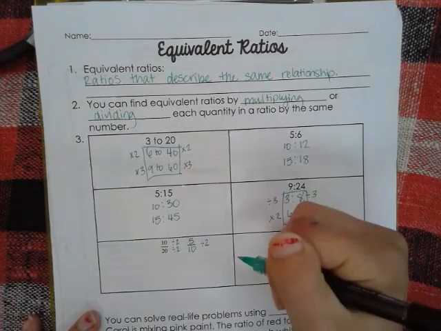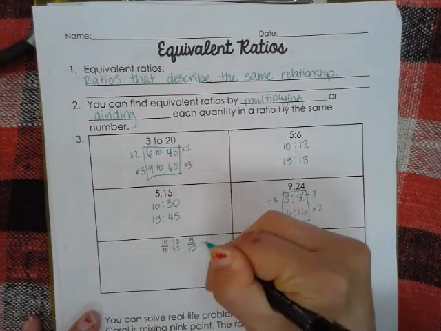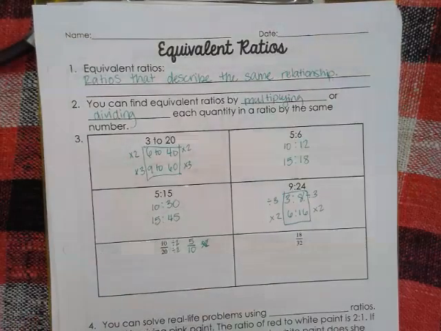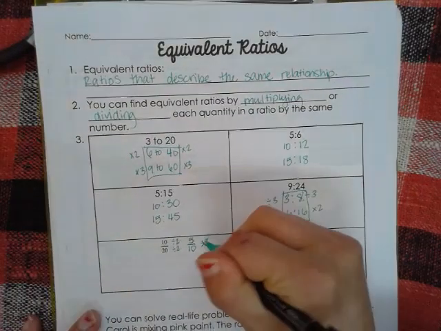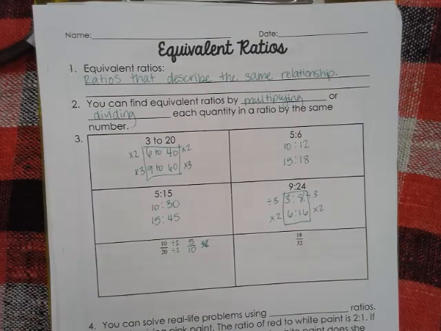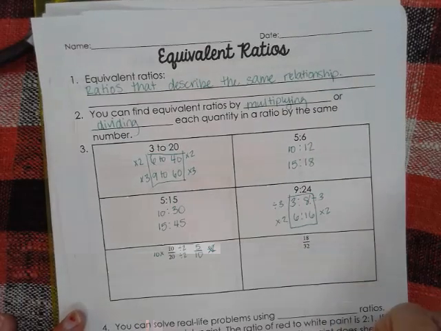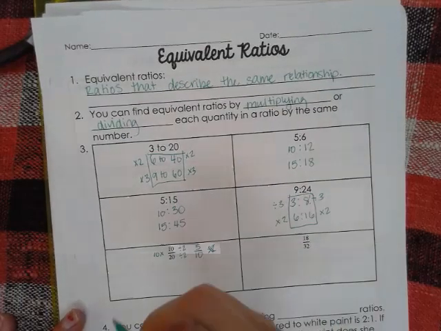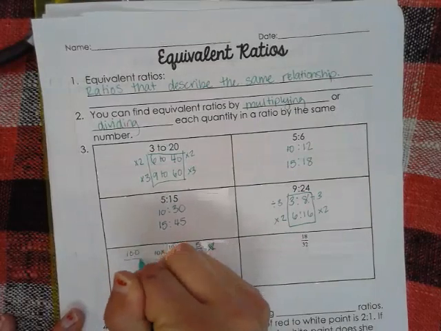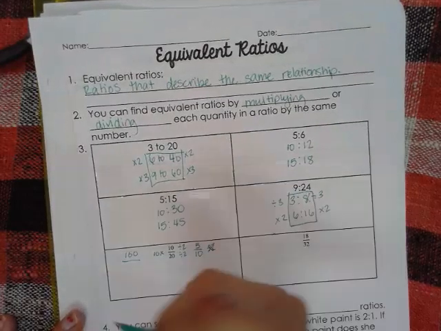Well, you know what? Let's not divide again, because I can't divide 5 nicely by 2. So why don't we multiply by 10? 10 times 10 is 100, and 20 times 10 is 200. So 100 to 200.